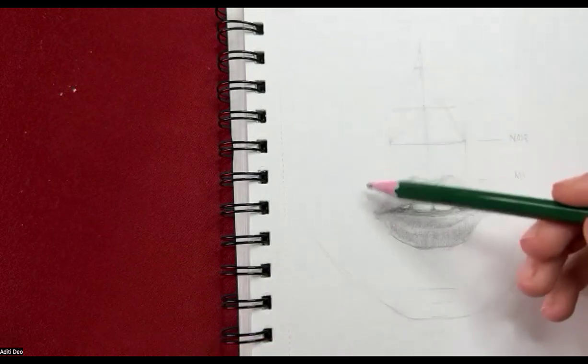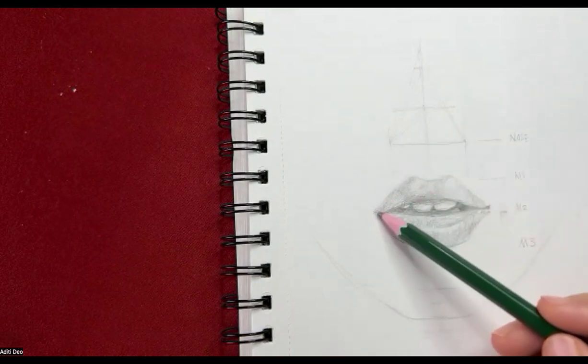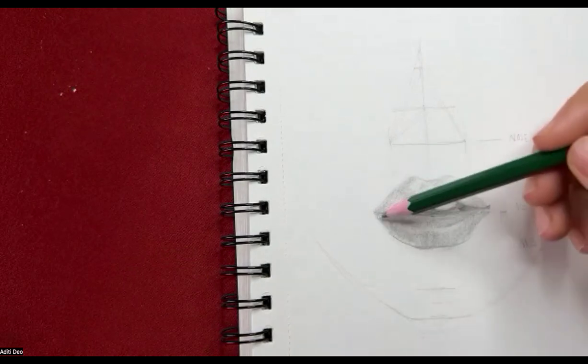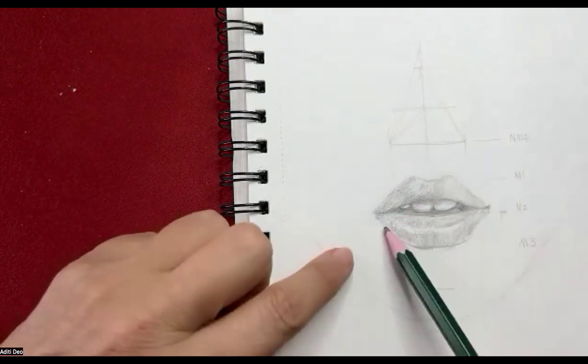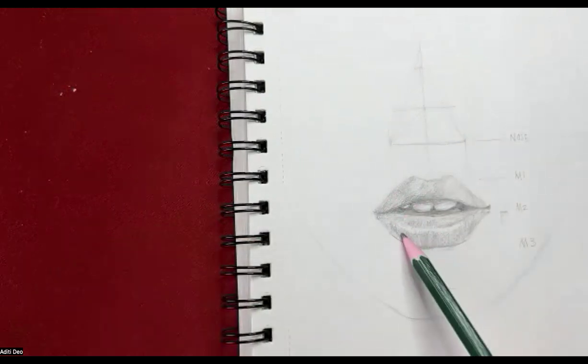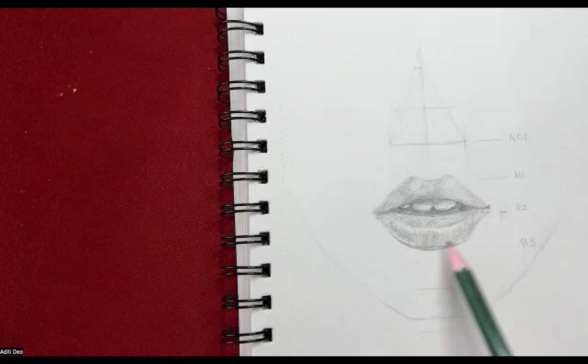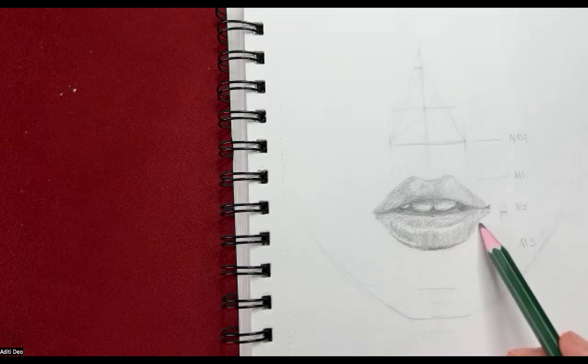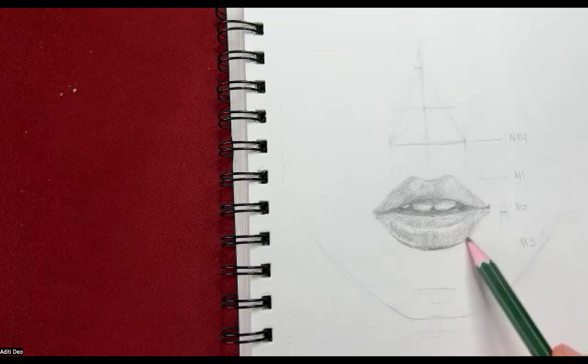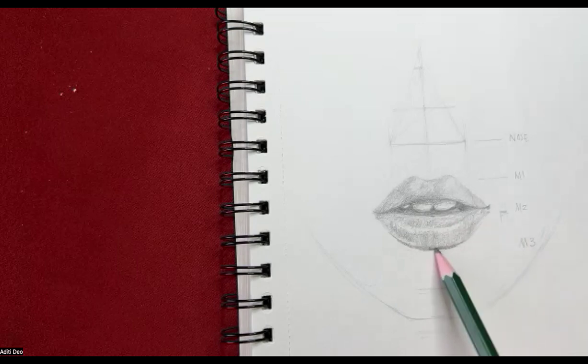Here, the lips actually will merge with the rest of the face. So we won't have a very sharp line on this side. There's a nice shadow here. And then there's a shadow underneath the lip, which is fairly dark. It's not very big though. And a little bit of that shadow comes also on the side, but in a fuzzy line.